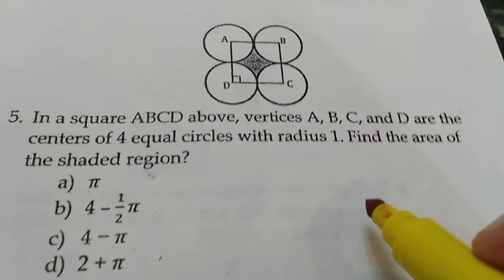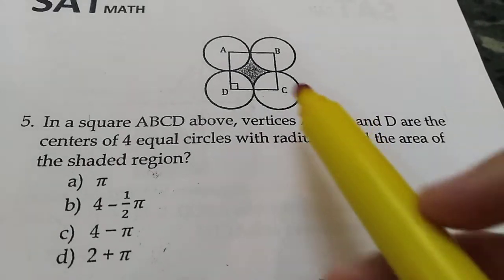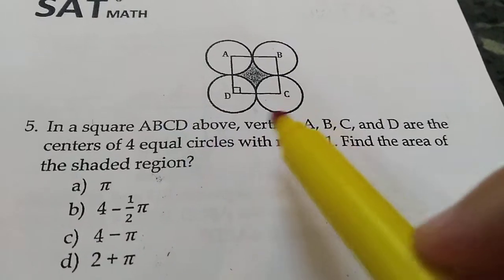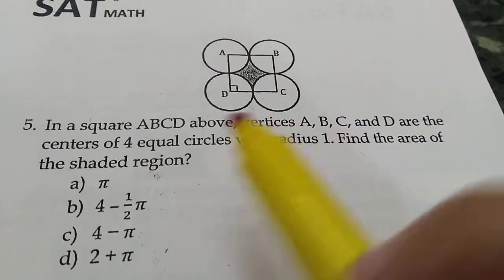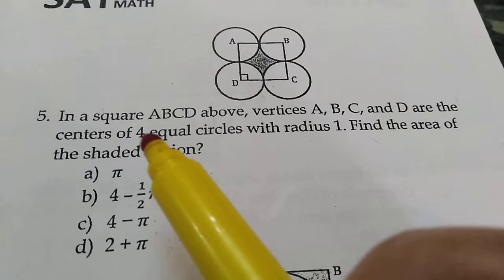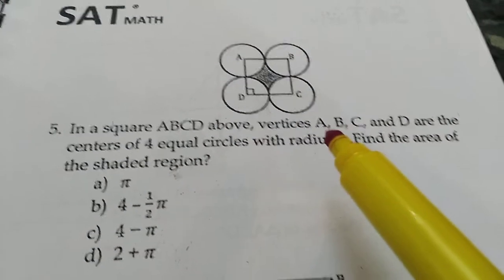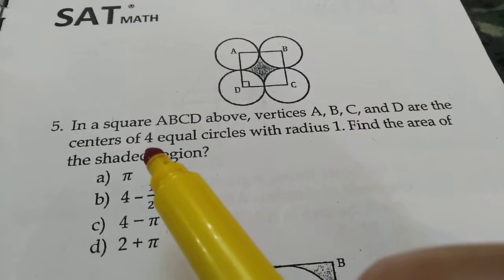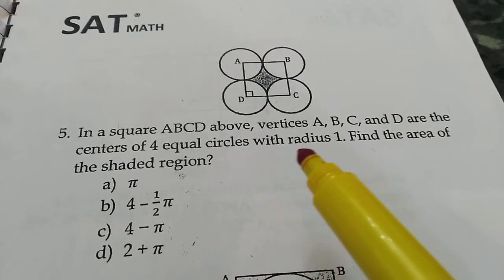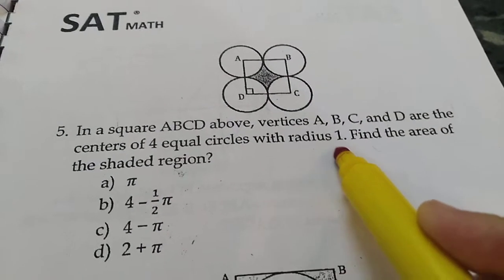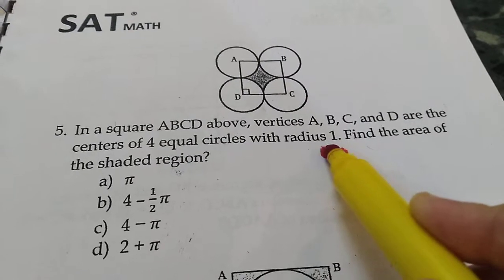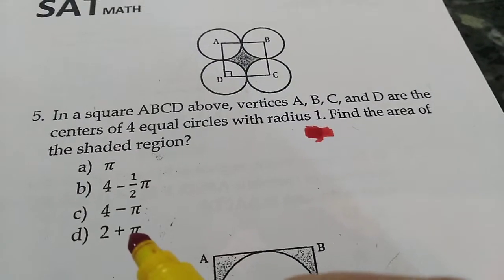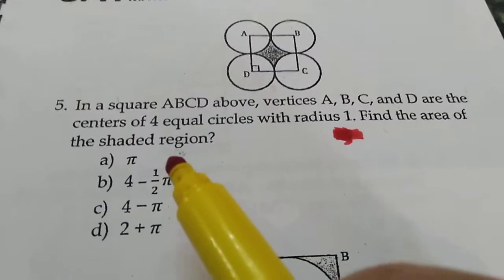SAT geometry tricks. Okay, as you see here, we have a figure consisting of 4 circles and a square inside it. Let's read it quickly. In a square ABCD above, vertices A, B, C, D are the centers of 4 equal circles with radius 1. So, radius 1. Underline the radius 1. Find the area of the shaded region.